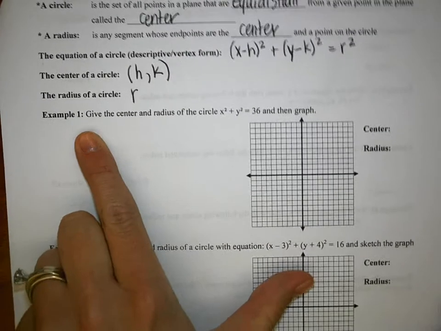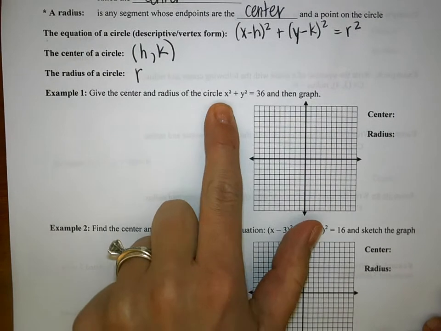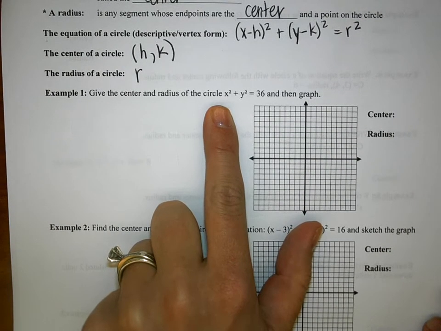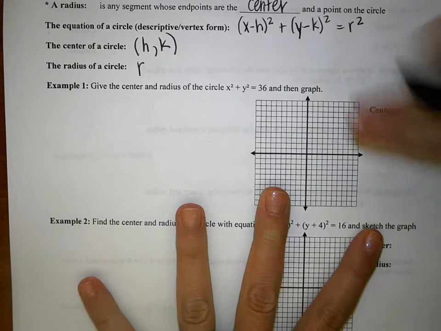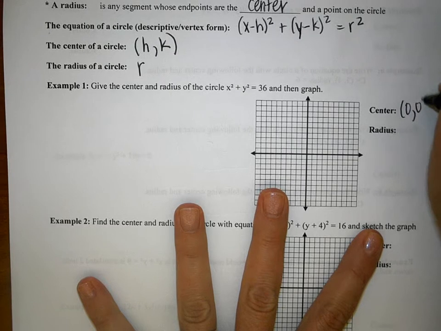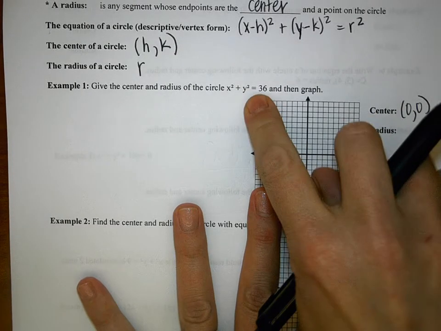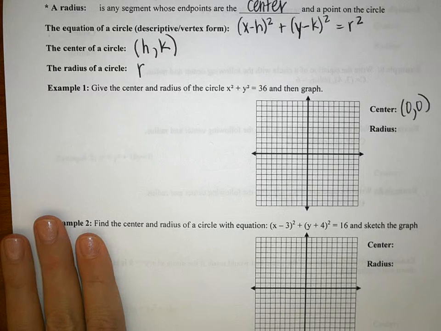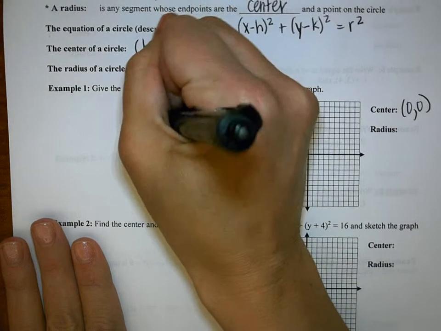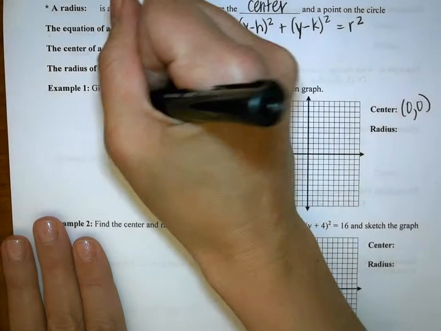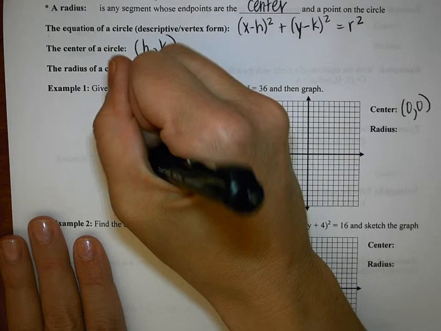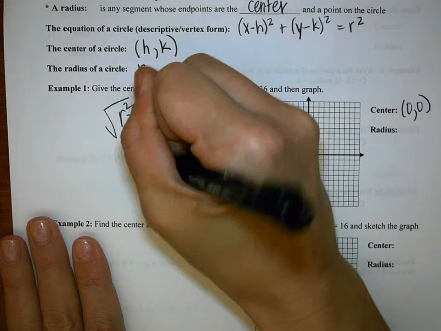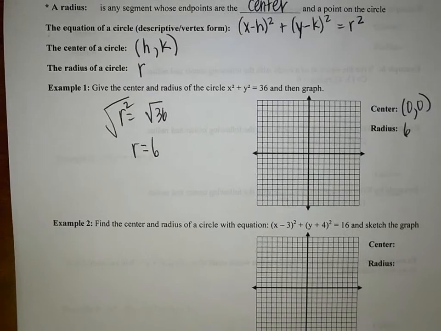So, example 1. Give the center and the radius of this circle. Is there anything being added with the x? No. Is there anything being added with the y? So what do you think your center is? 0, 0. Your radius is always the square root of the end number. So the square root of 36, because this is saying r squared is 36, so we'd go square root of r, square root of 36, so therefore r equals 6. So our radius is 6.